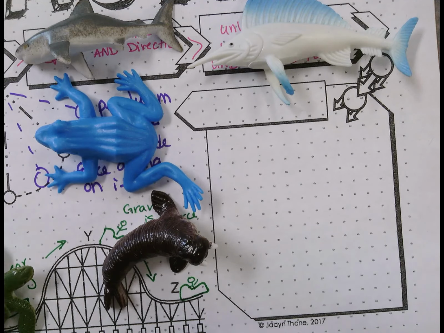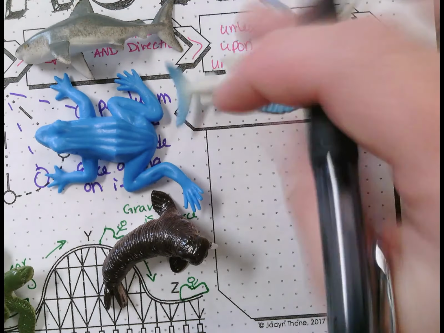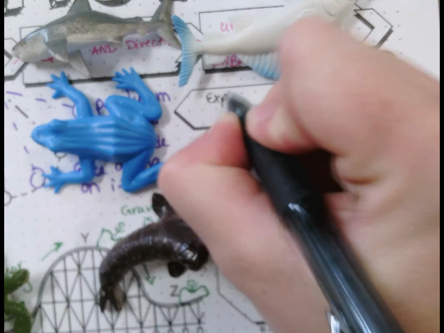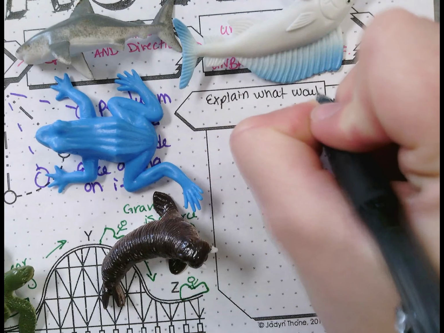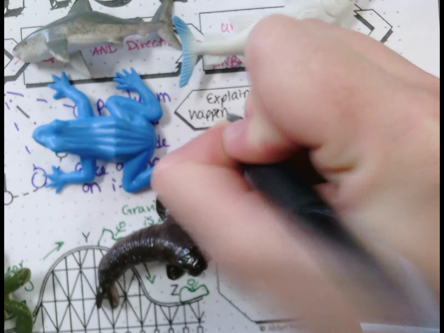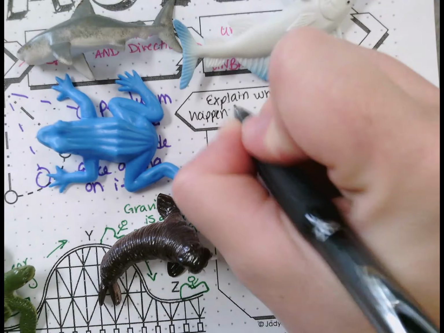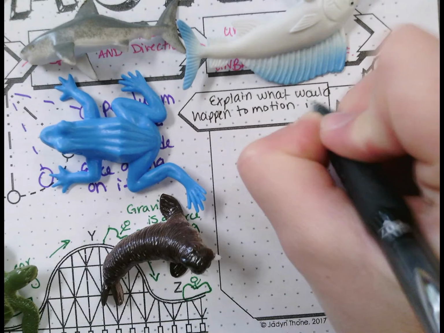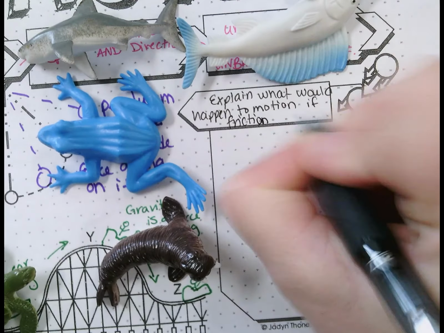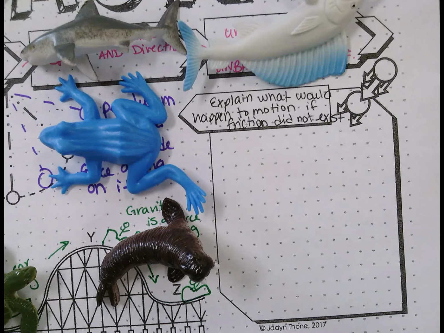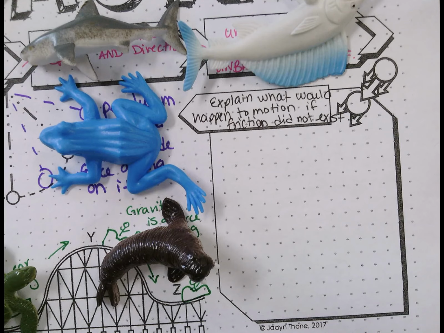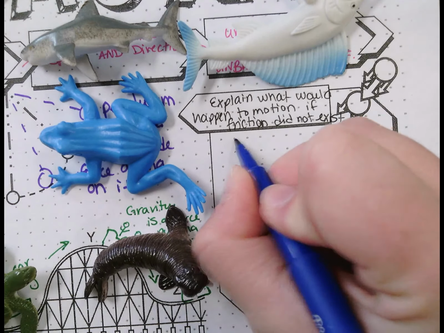So the last thing we're going to do is, let me flip you over real quick. Explain what would happen to motion if friction did not exist. Okay, if you can't see it, I did just say it as well. So explain what would happen to motion if friction did not exist. And just write a complete sentence, relatively easy, this is the last part.